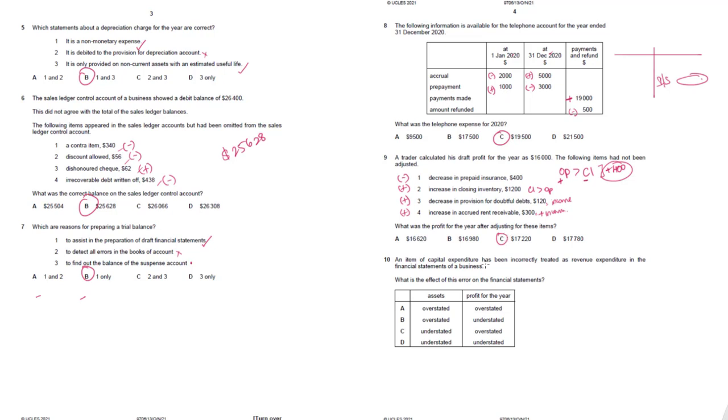An item of capital expenditure has been incorrectly treated as a revenue expenditure in the financial statements of a business. What is the effect of this error on the financial statements? The assets will be understated, because a non-current asset is treated as an expense, and profit for the year will be again understated because of higher expenses. So 10D.